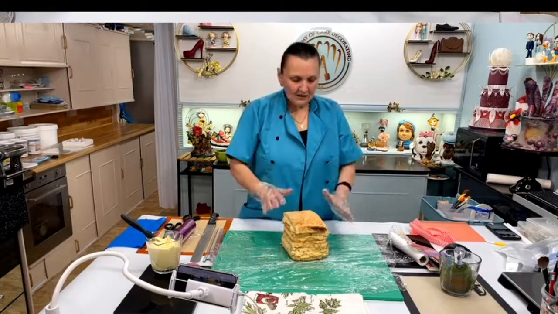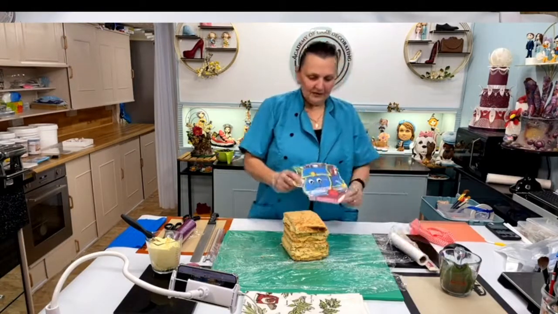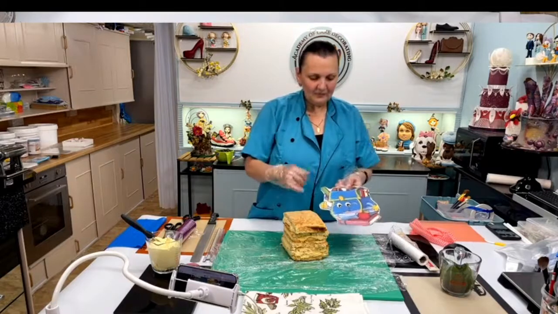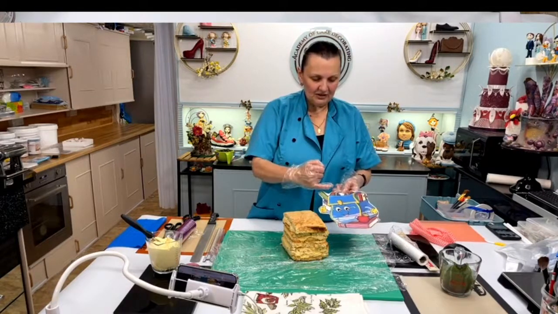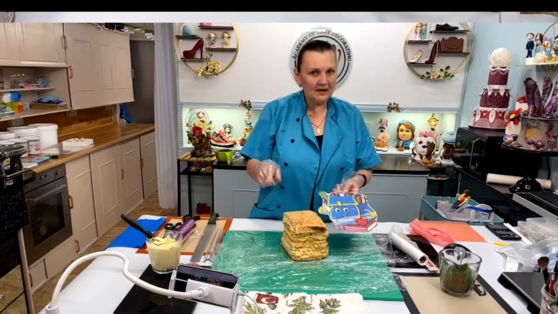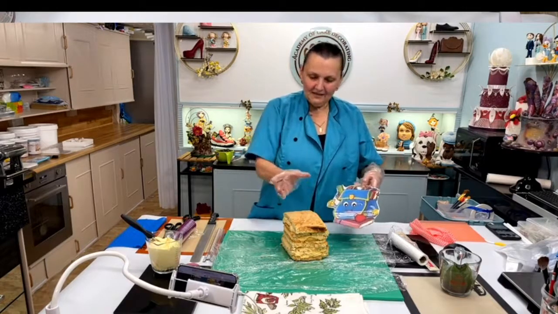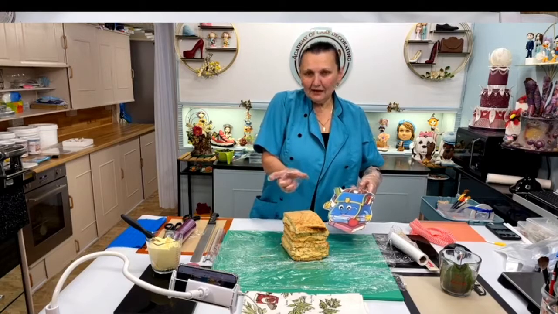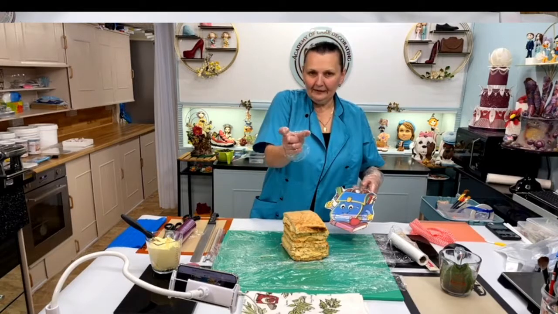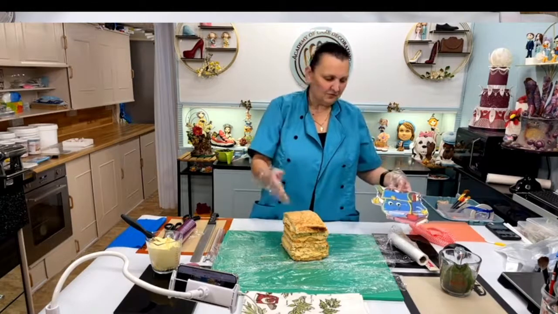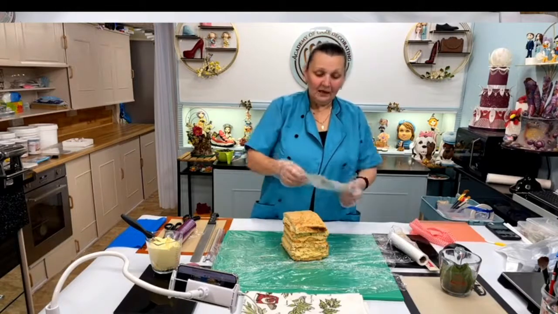Okay, so if we look at the image of the cake and we simplify it, we see that literally it's just like a rectangle type of shape. But on the side, it starts slightly wider, going to a slightly narrower shape. So I have to just carve a little.